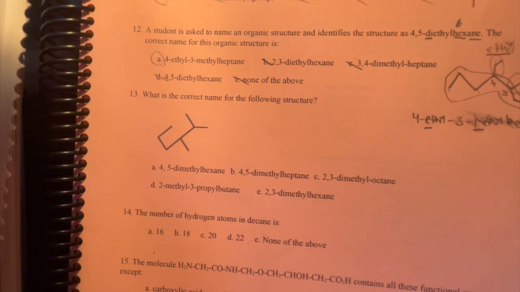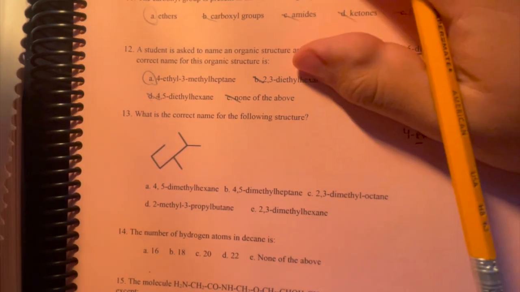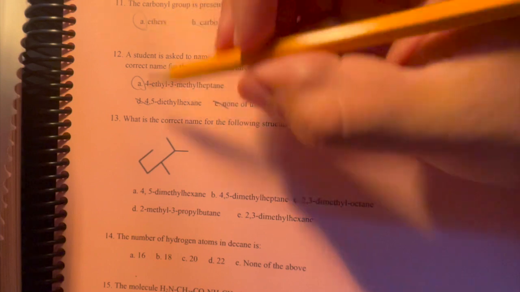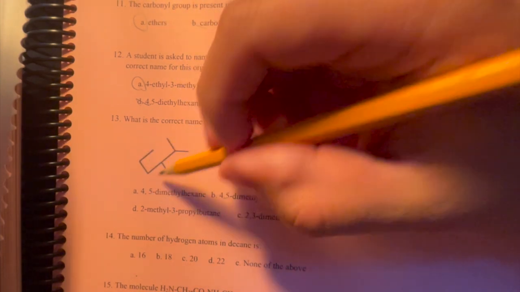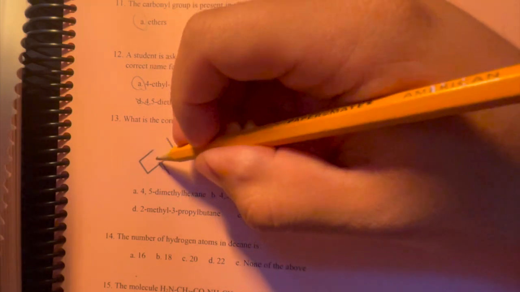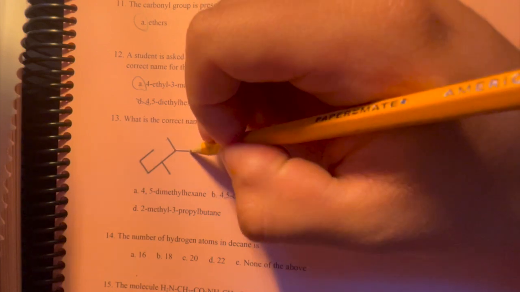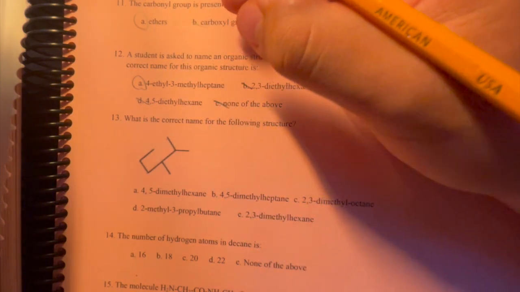13, what is the correct name for this structure? So same thing, we're just gonna use our naming method. So we want the longest carbon chain and the shortest way to our substituents. So let's see. Let's start from here. 1, 2, 3, 4, 5, 6. Sure. Let's start from here. 1, 2, 3, 4, 5. No, that's not long. 1, 2, 3, 4. No, that's not long either.